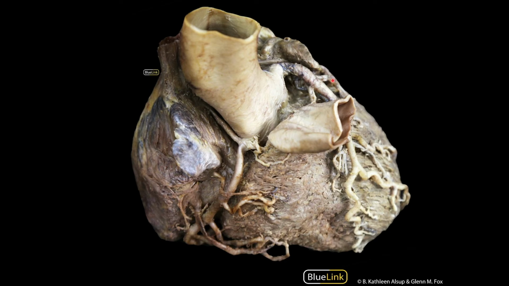It divides into circumflex and anterior interventricular arteries. The circumflex follows the left part of the coronary sulcus. You can't really see it here, it's below the left auricle. It feeds the left atrium and left ventricle.